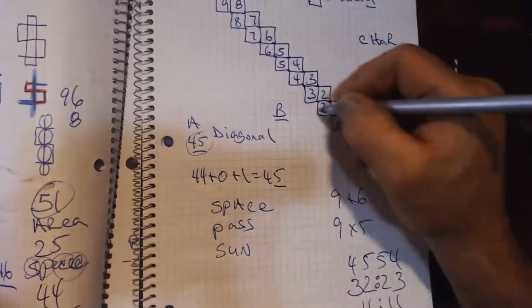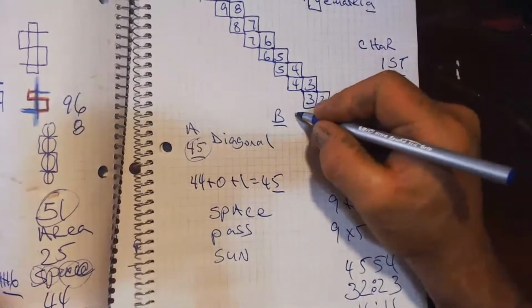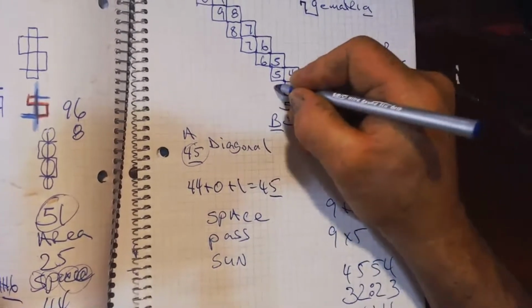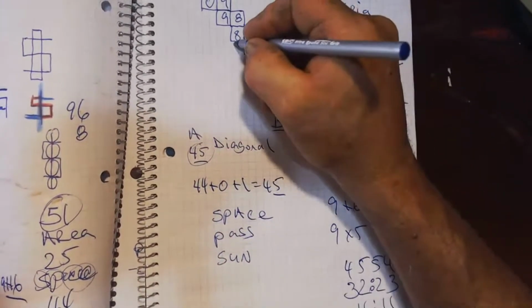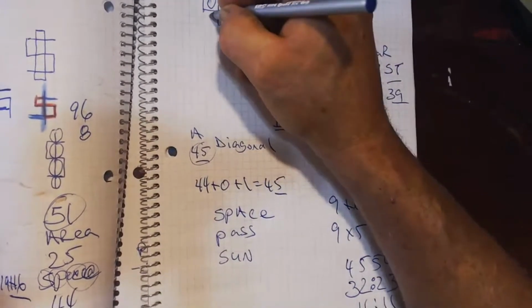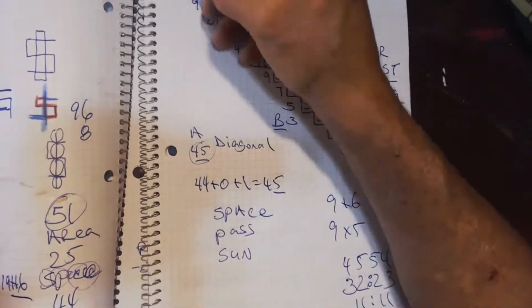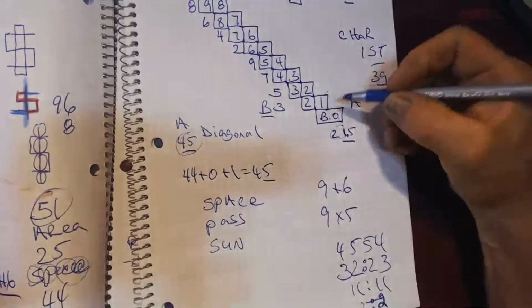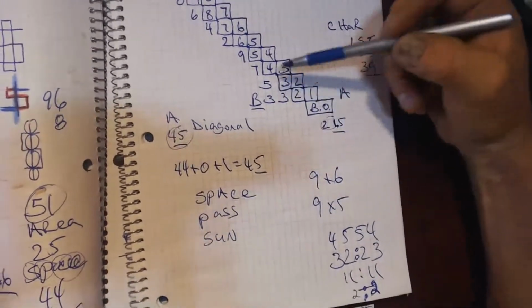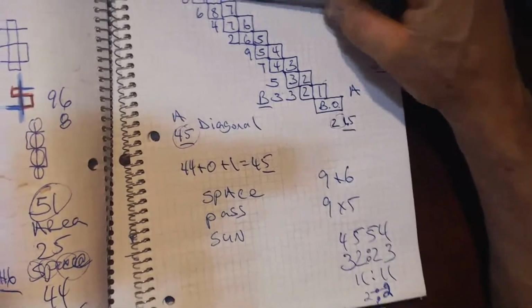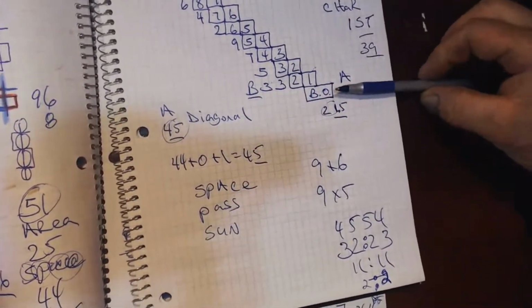Okay, then this way, when we count this way, it becomes 3, 5, 7, 9, 2, 4, 6, 8, 9, and 1. And that is the 3. I don't know why I put the 3 over here. And this is the count up when you're counting both rows at a time.